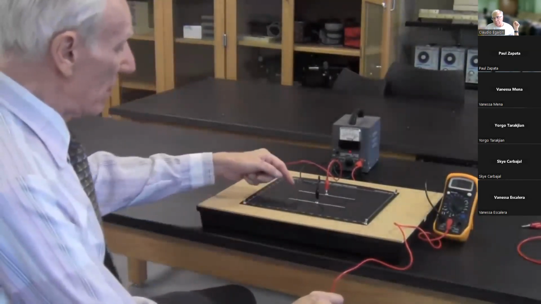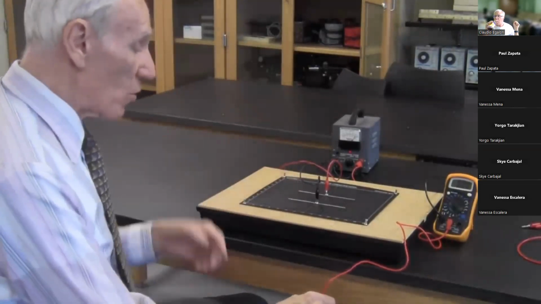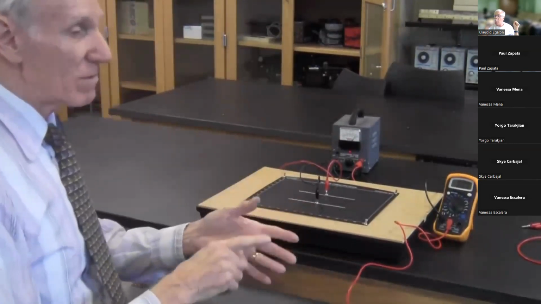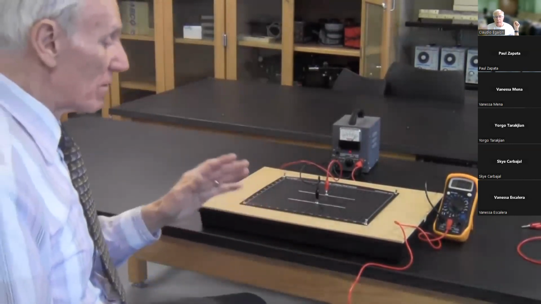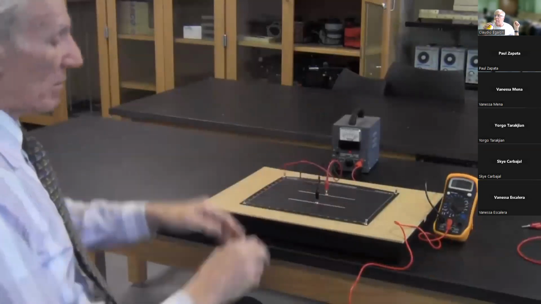We've already done the 6 volt line and the 0 volt equal potential line. Your job is to find the 1, 2, 3, 4, and 5 volt potential line, equal potential lines, and mark them with a piece of chalk. And I'm not going to do that because I don't want to mess up this pattern.